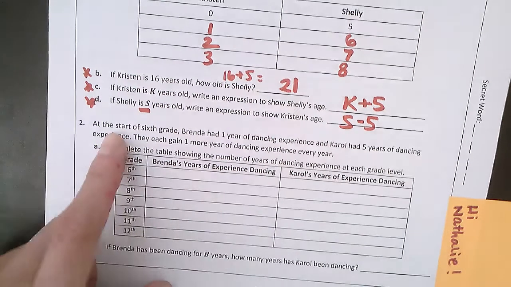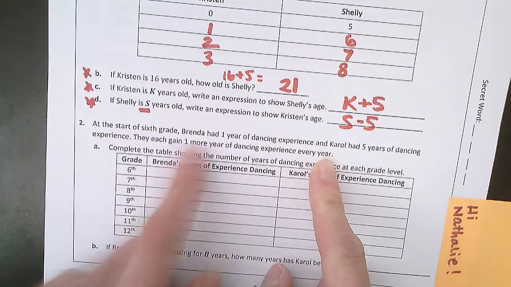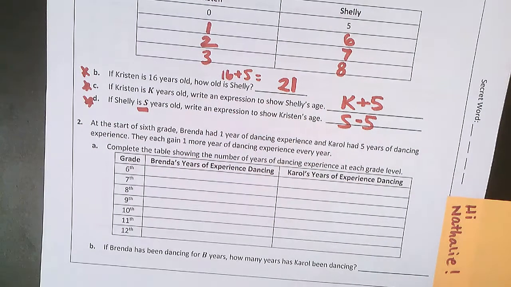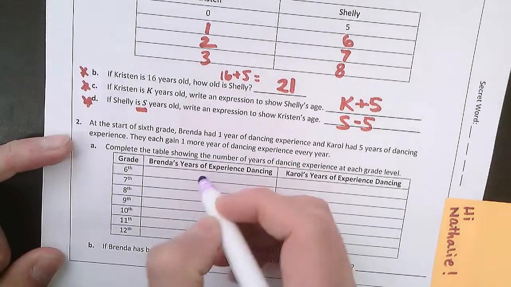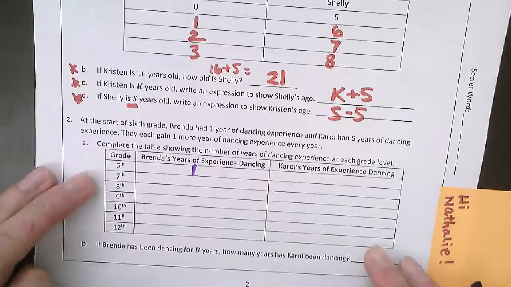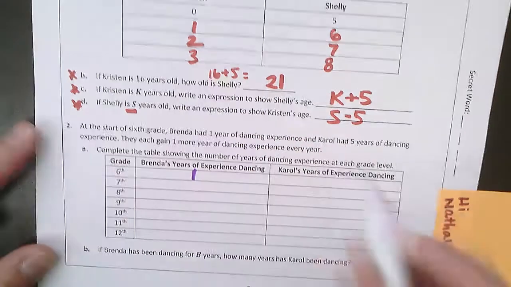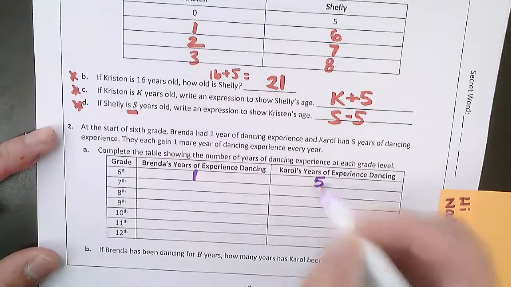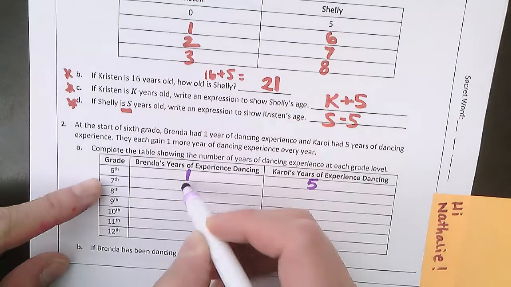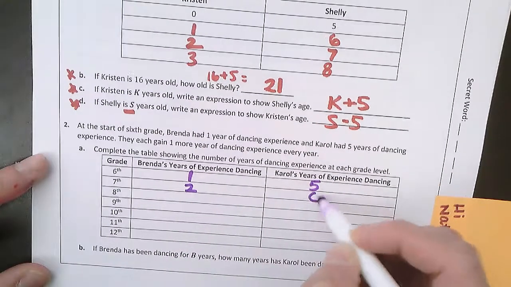So we can go back to our question and read through the information. Brenda has 1 year of dancing experience at the start of 6th grade, so we'll fill that out. In 6th grade, Brenda has 1 year of experience. And Carol has 5 years of dancing experience, so we'll put a 5 here for Carol. And then by 7th grade, Brenda will have an additional year. She would have 2 years of experience. And Carol would have 6 years of experience so far.